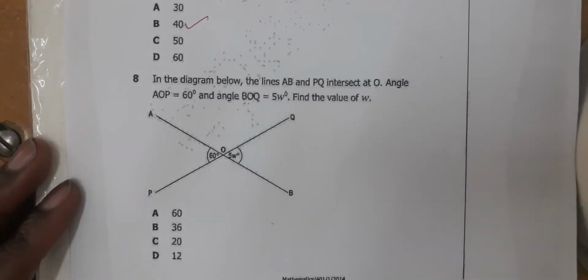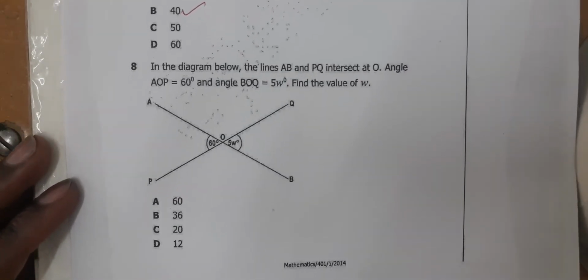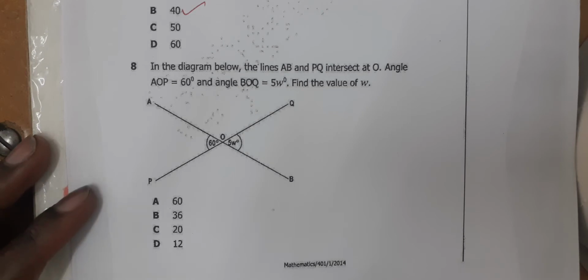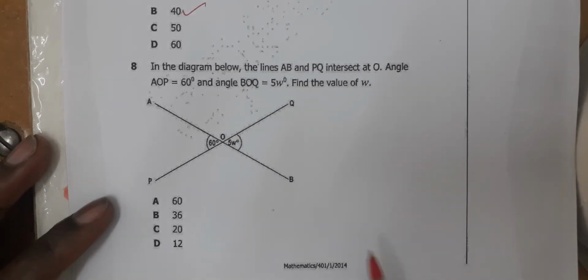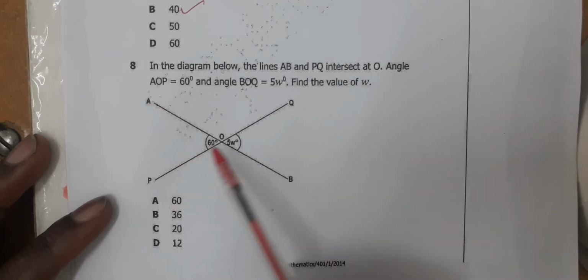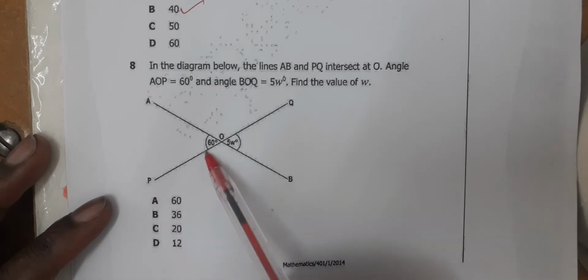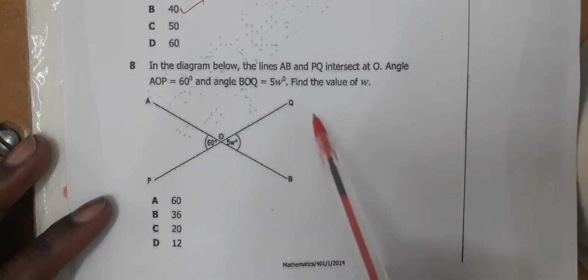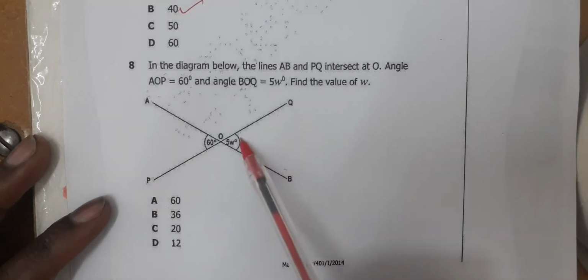Look at this question here. In the diagram below, the lines AB and PQ intersect at O. Angle AOP is 60 and angle BOQ is find the value.